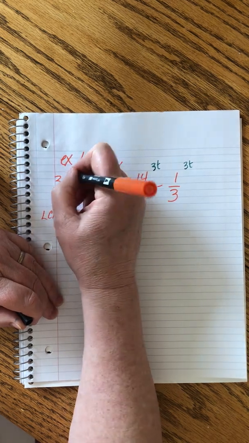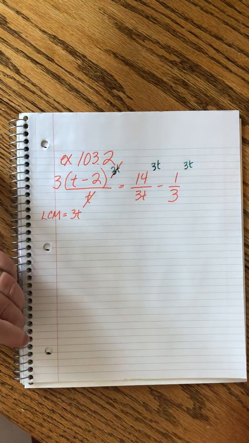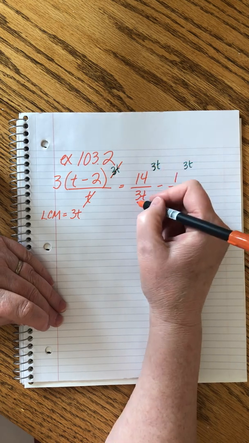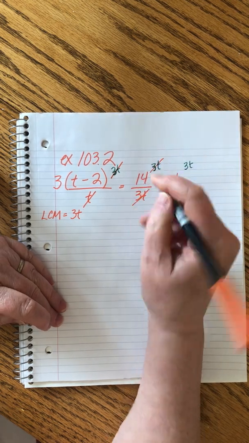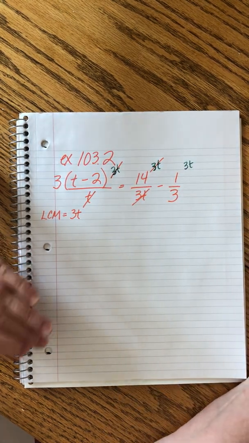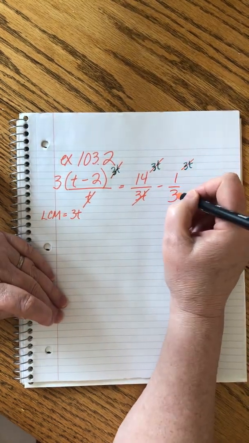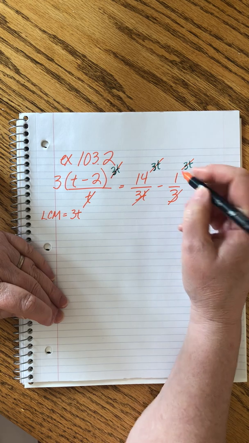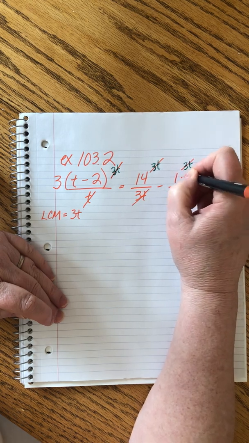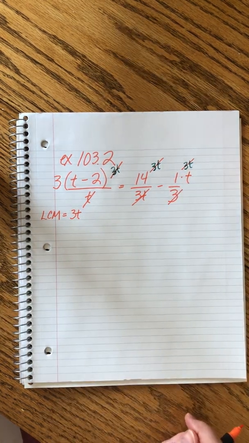Because I'm multiplying by a quantity, I better put that inside of parentheses. 3t and 3t, that cancels absolutely. So we don't have to multiply 14 by anything because it completely canceled. And here we have 3t canceling against the 3, and that leaves us with a t. So I'll put a t there.